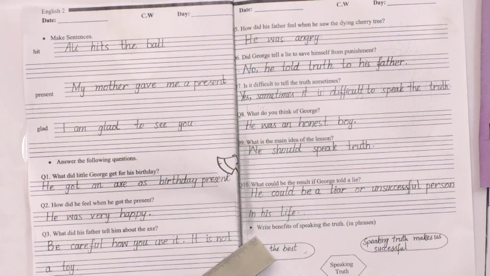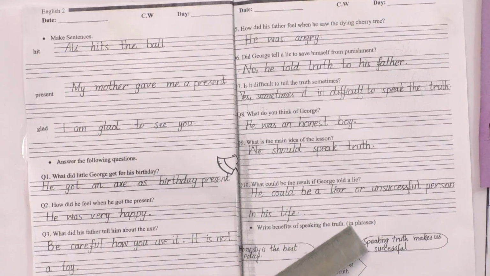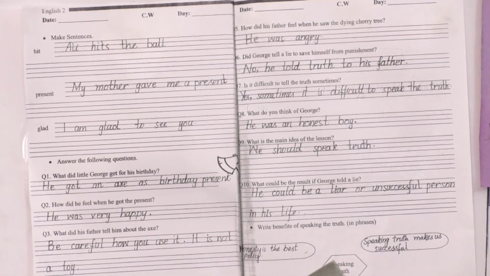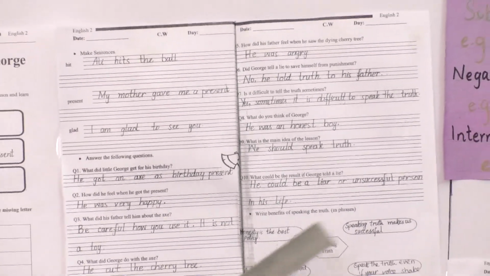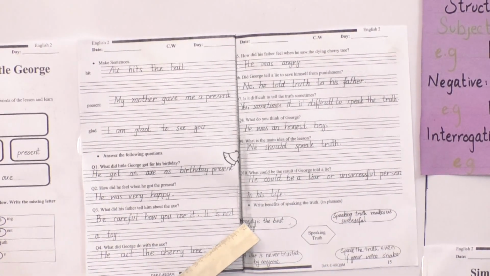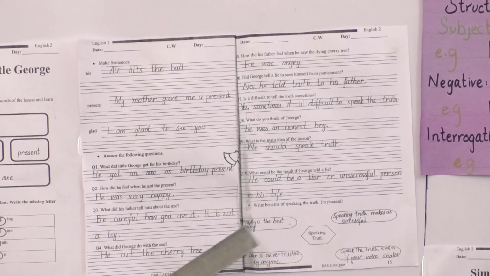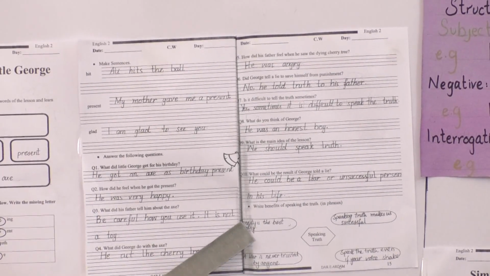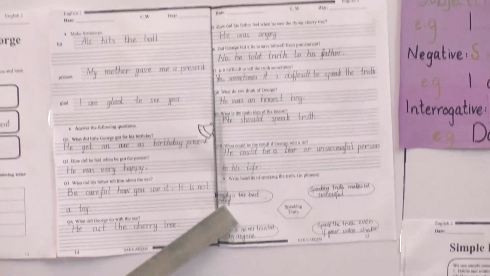Now our next question is, write benefits of speaking the truth in phrases. What are phrases? Phrases are short sentences which give us moral. Now, first, in the middle, speaking truth is written and we are given 4 blocks to fill to write phrases on truth. The first block will be filled with honesty is the best policy.